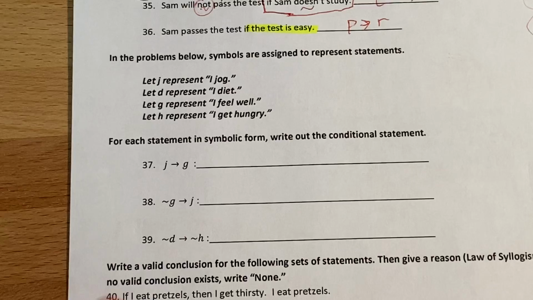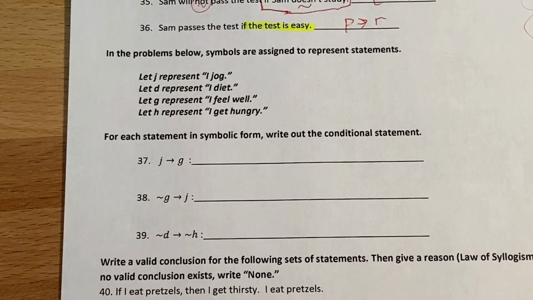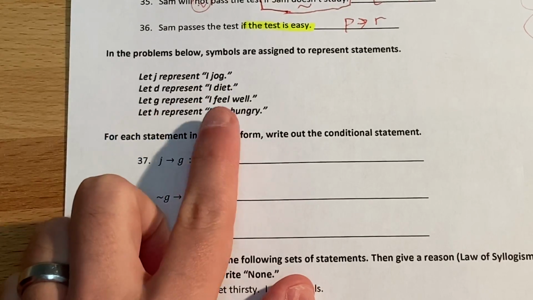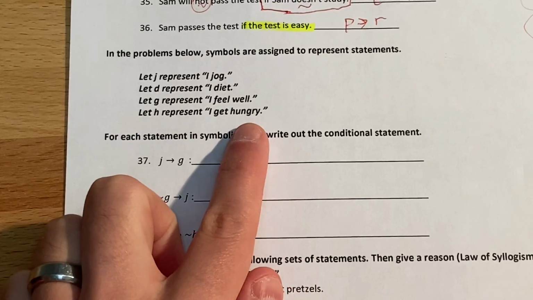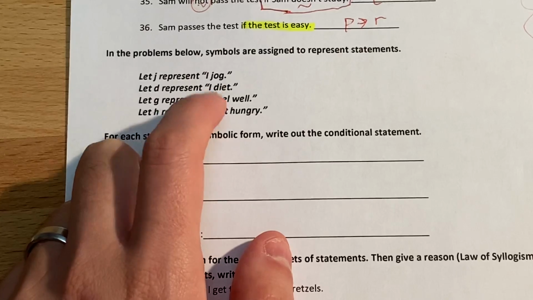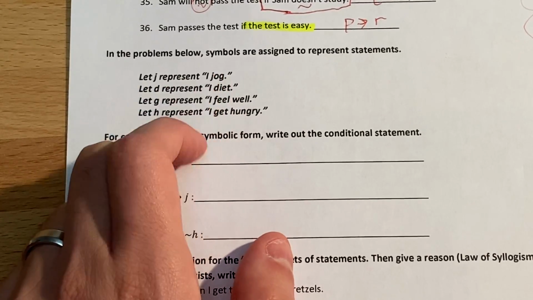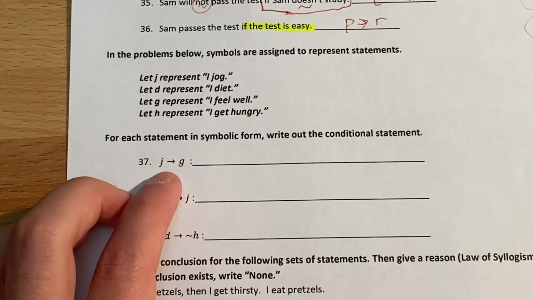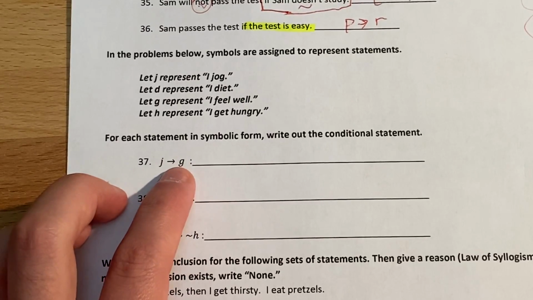The next part is translations again. In the problems below, symbols are assigned to represent statements. So J is for jog, D is for diet, G is for feel well or feel good, I don't know. H is hungry. And all of them are like I am. There's none saying I'm not jogging, I'm not dieting. So all of these are just like, yes, it is happening. I am jogging, I am dieting kind of stuff. So for each symbolic, write out the conditional statement. JG, so that's like if I jog, then I feel well.